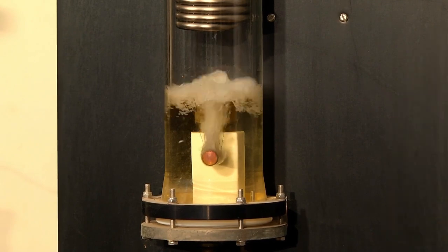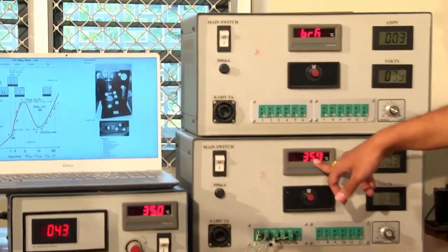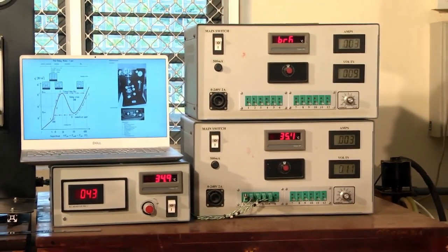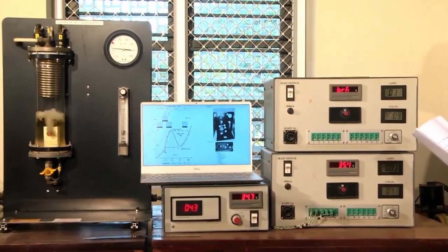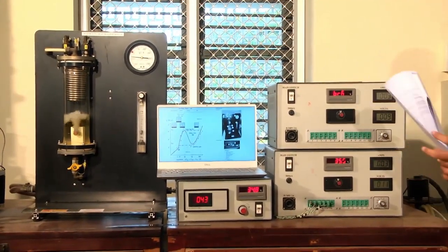You can also measure the temperature of the surface. Now the temperature of the surface is around 35 degrees, and the pressure is some 0.7 bar, that is the absolute pressure.